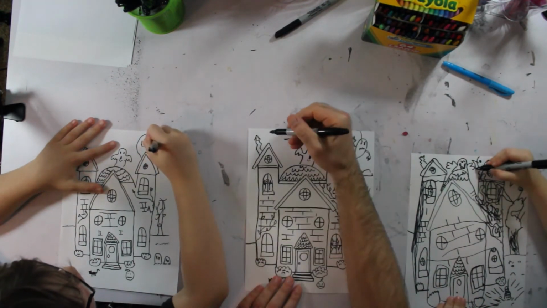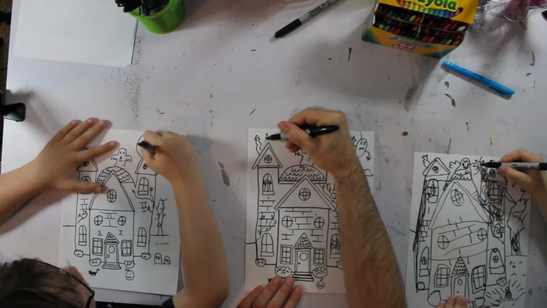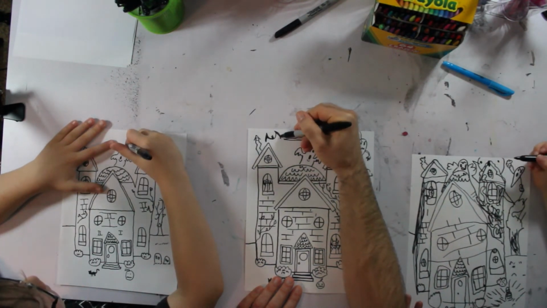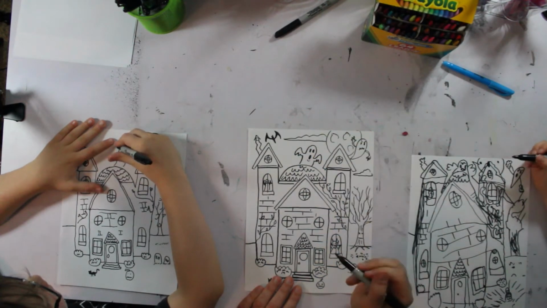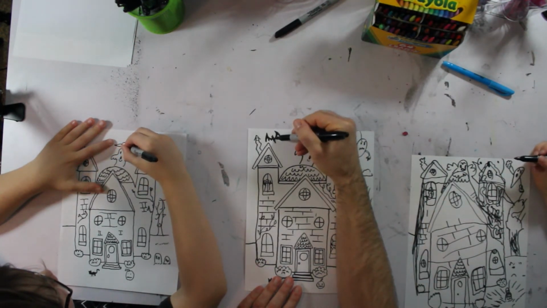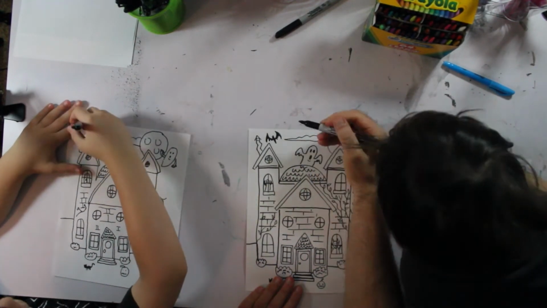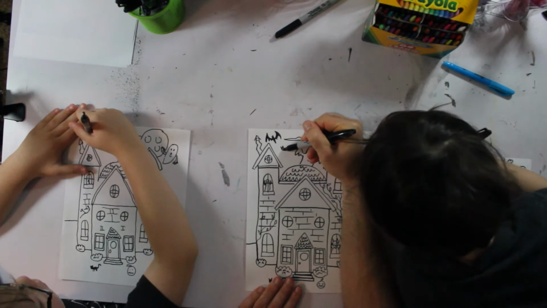Nice. And then if you have any more room, which I'm slowly running out of, I'm going to draw some more bats. I can't even draw bats. You could probably draw some little ones up here if you wanted to.